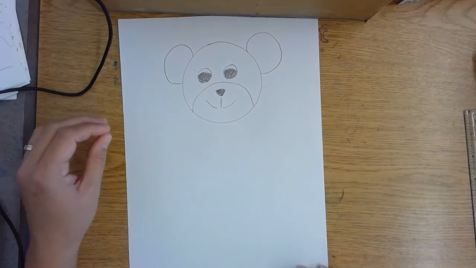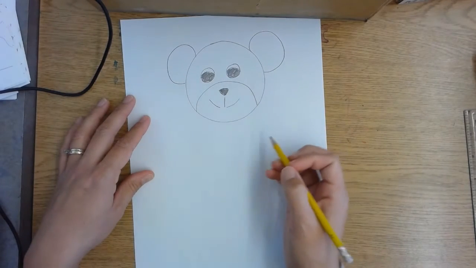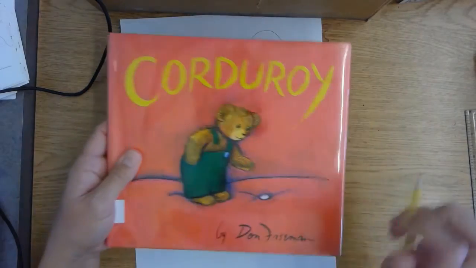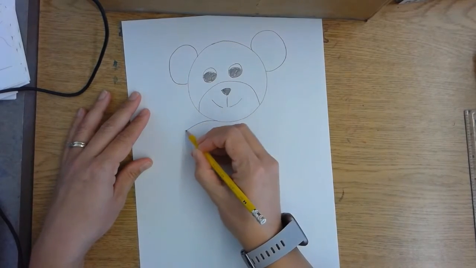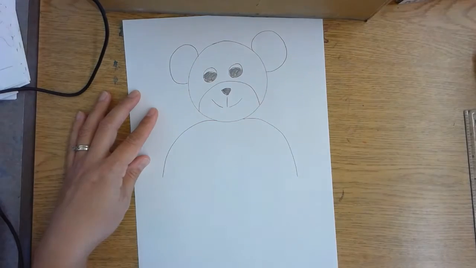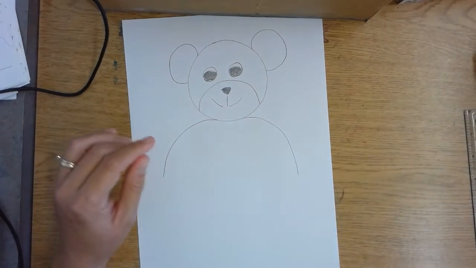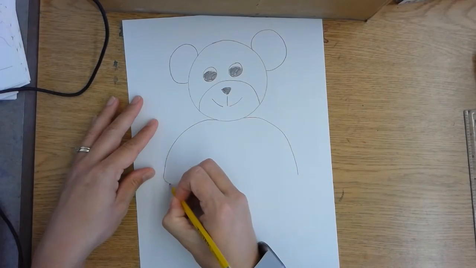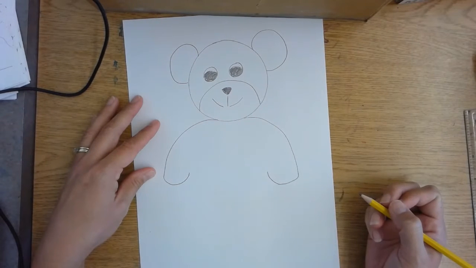All right, so we're going to add Corduroy's body, okay? So the first thing we're going to do is we're going to add his arms. So his neck is going to be about here, but Corduroy doesn't have much of a neck. You can kind of see right here. So we are just going to add his shoulders and his arms. It's almost like a rainbow shape. And then under the rainbow shape, we're going to show his paws. And if you look, his paws are just rounded. So we are going to do just a smiley face and a smiley face. There we go. He's happy.